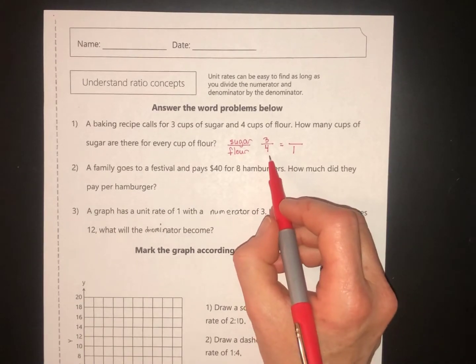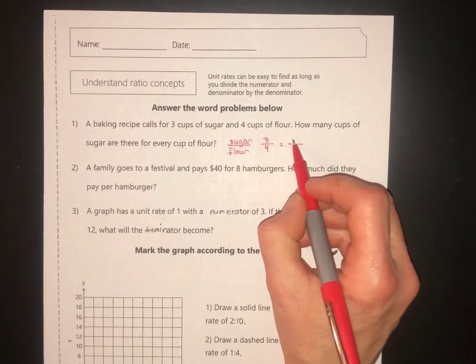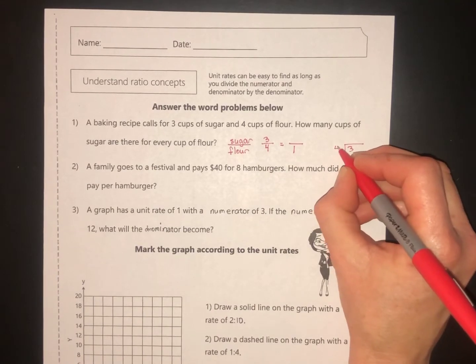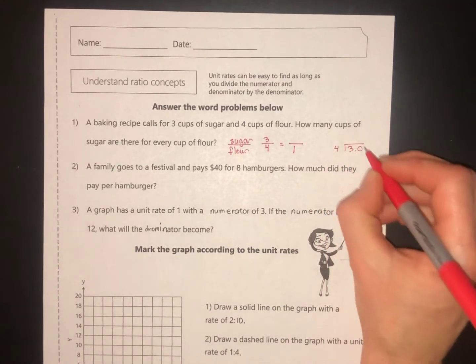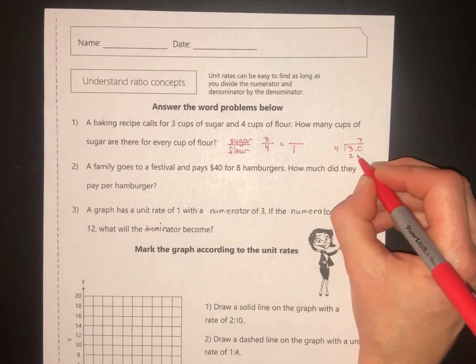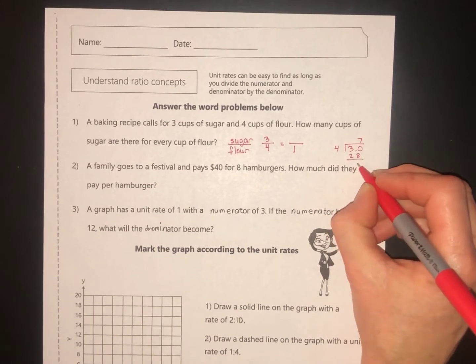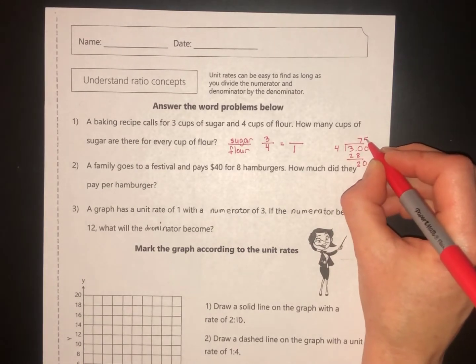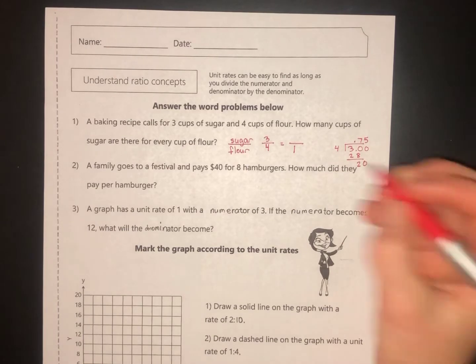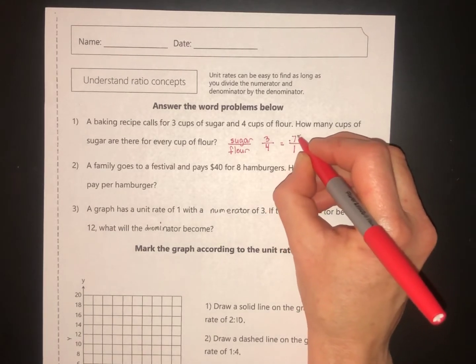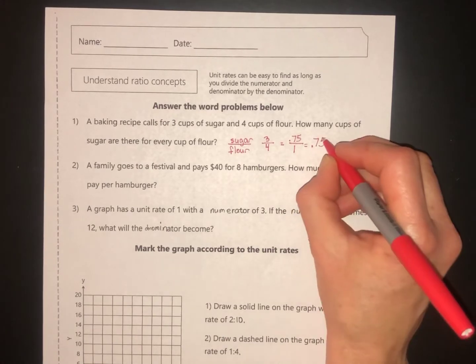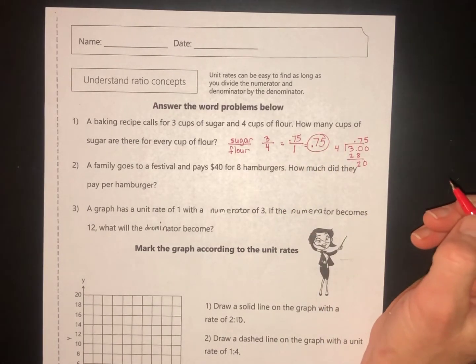So 4 divided by 4 is 1. 3 divided by 4, let's see, 3 divided by 4, so that would be 0.75, which equals 0.75 cups, or 3/4 of a cup.